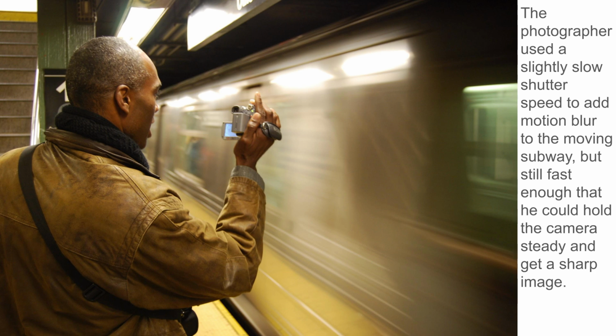Probably this was about a 30th of a second. But this is a great example of using the shutter speed to control where your attention goes. Because the subway cars are blurry and out of focus, they are not the dominant element in this image. The student who's fascinated with the subway cars is the dominant element.